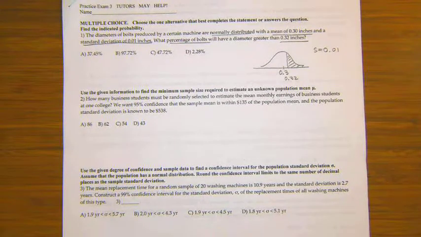And we are going to use the calculator to calculate these probabilities. You can use your z-score table if you'd like. So what was the command that we used in order to find area?